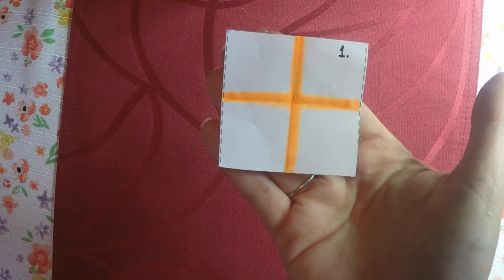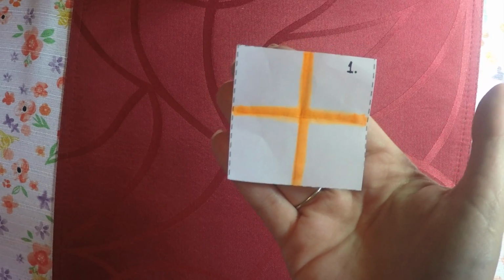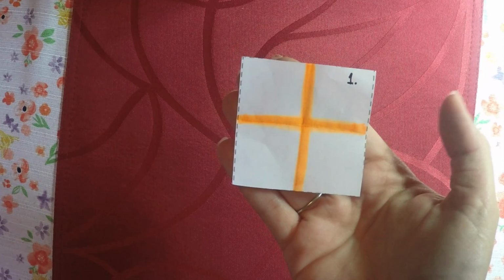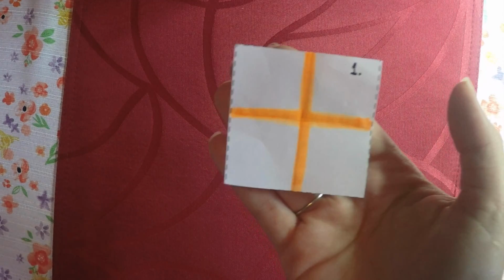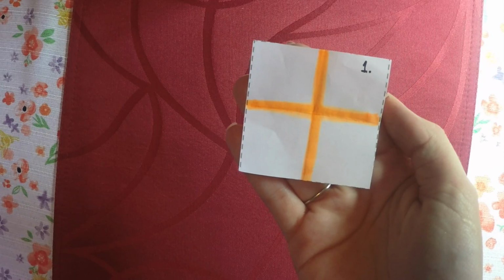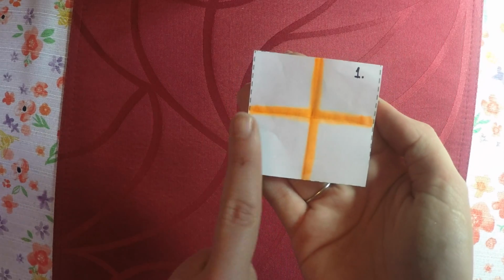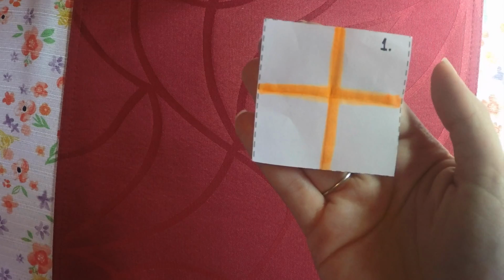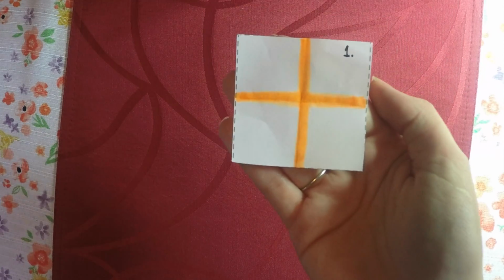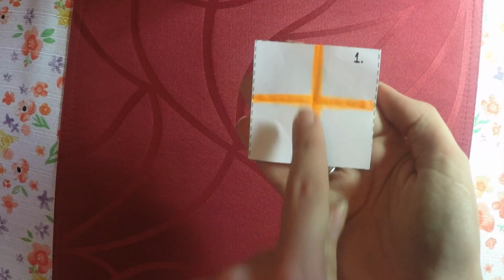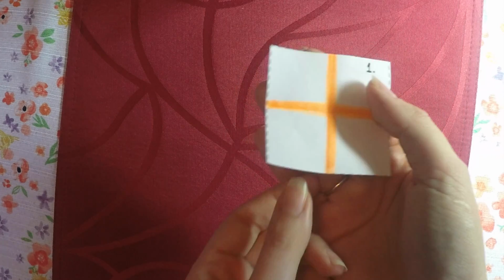So our calendar this month is working with 2D shapes and splitting those shapes into equal parts, so either halves or fourths, and seeing if those parts are symmetrical, meaning they're the same on both sides. So here's our shape from yesterday. It's a square, and I drew out my lines where I folded, but I'll show you how I folded it.